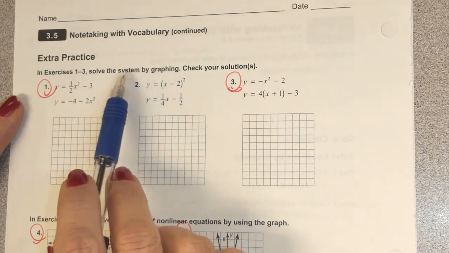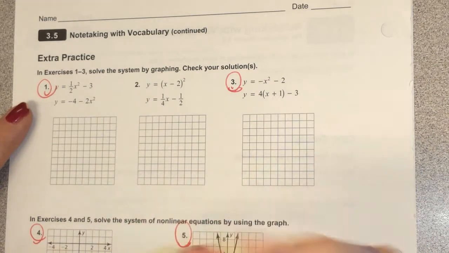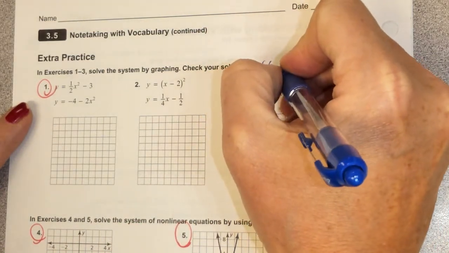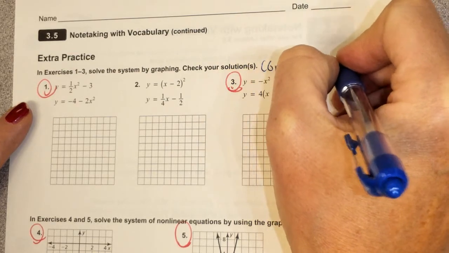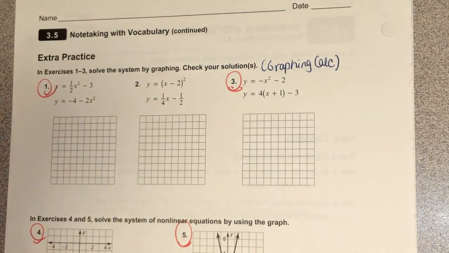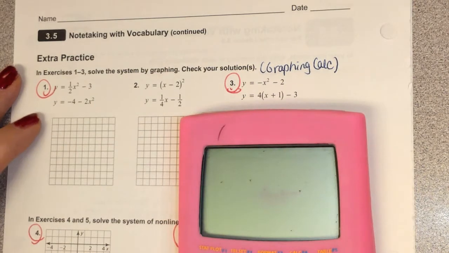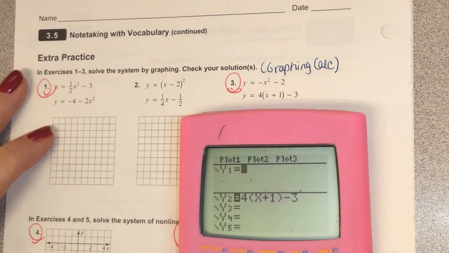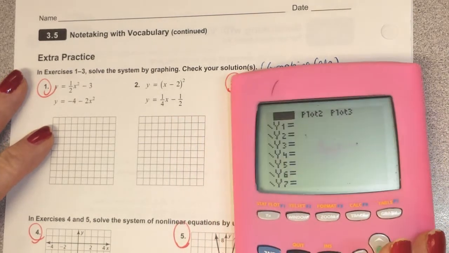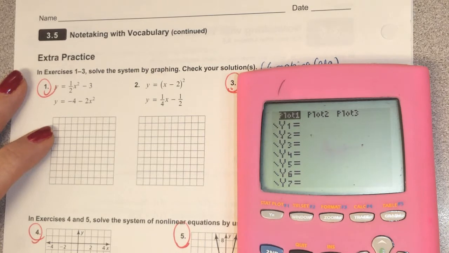When we see to solve the system by graphing, we're going to use our graphing calculator. Anytime in your book it says to solve by graphing, we're going to use our graphing calculator. So on the first problem, we go to y equals and clear out anything we have. Check your stat plots, make sure they're not on. If they're highlighted, they're on. We don't want them on, so turn them off.